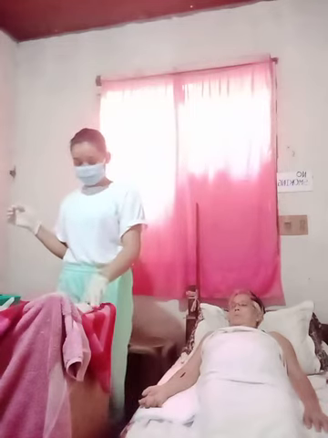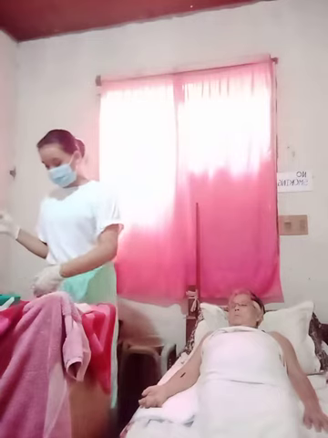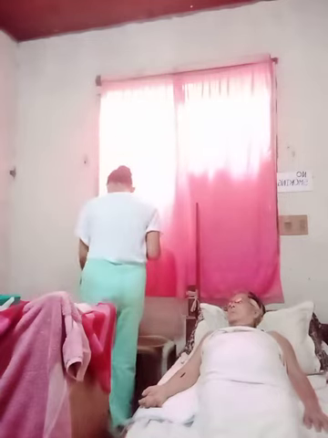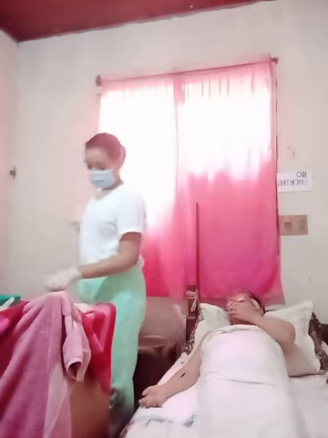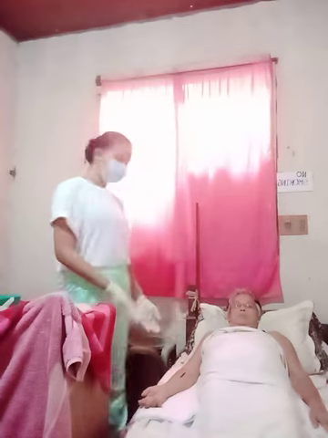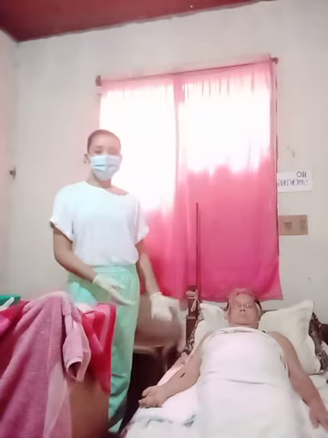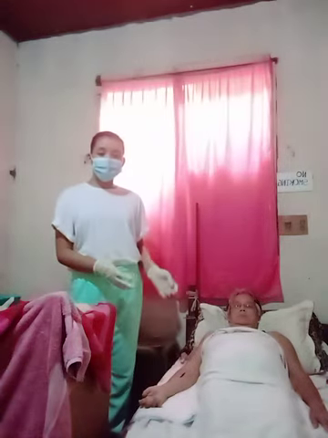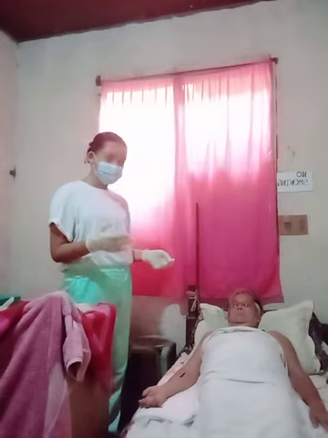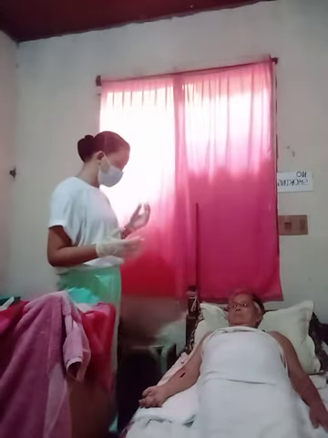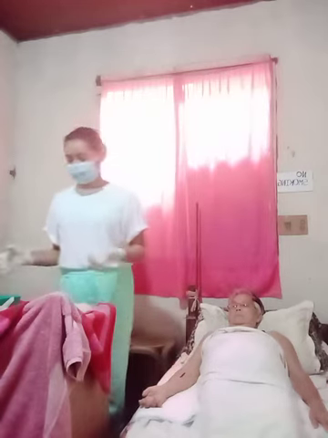Now we're going to pick up the forceps. Apply sterile gloves. Next is to inspect the wound for appearance, drainage, and integrity. Avoid contact with contaminated material. Cleanse the wound with solution, using a separate swab for each cleansing stroke.